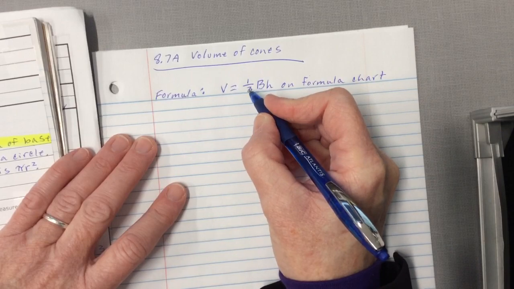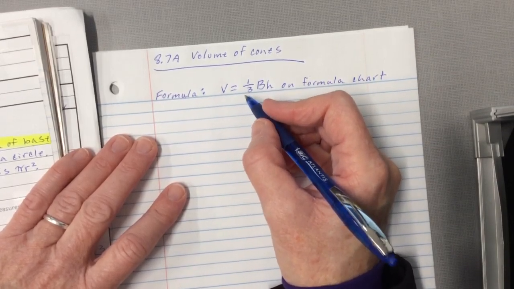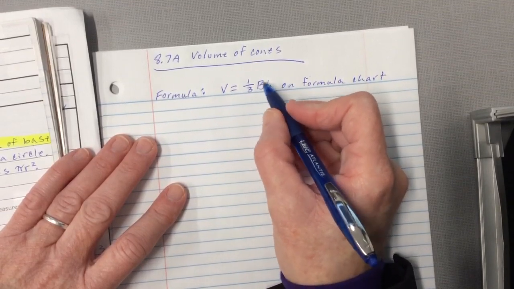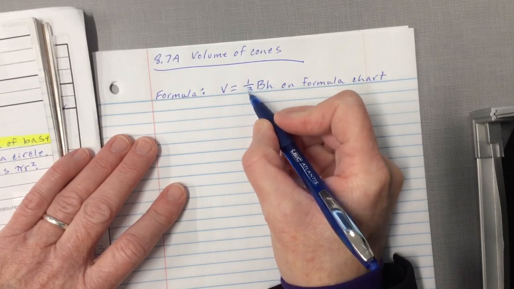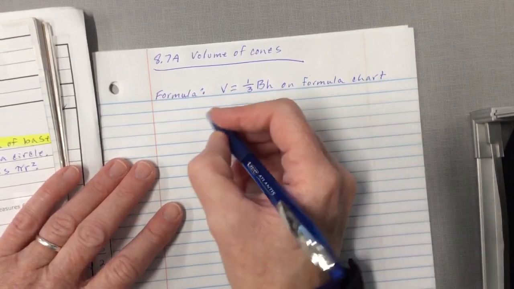The 1/3 is there because in the water video with that blue water, we saw that 3 cones can fit into one cylinder. So we're going to use the same formula for the cylinder, but we need to multiply it by 1/3 because we just need 1/3 of it.